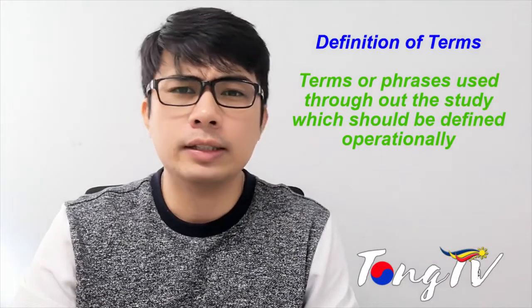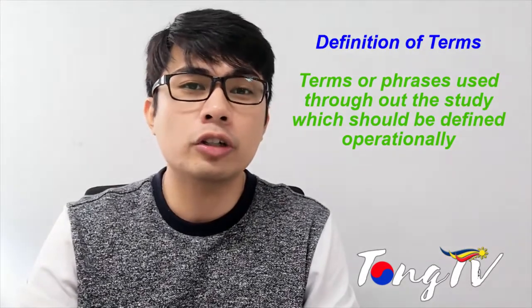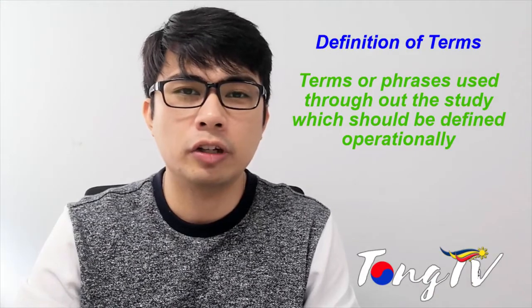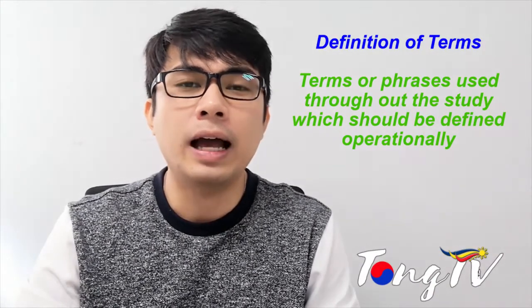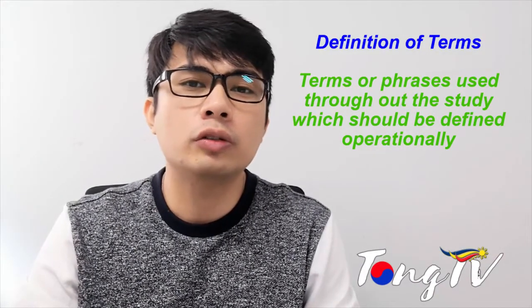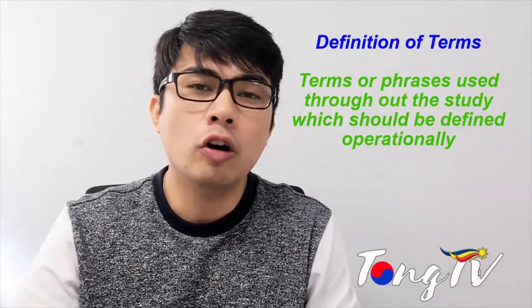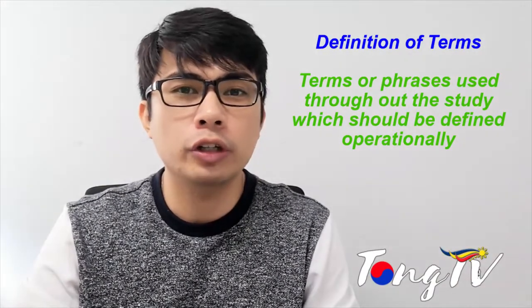There is a unique part of the traditional format, which is what we call the definition of terms. It is just like a glossary wherein you're going to present the different terminologies that you use in your study alphabetically, and you need to define them operationally, or how you used each word in your study. It is not present in the IMRaD format because the definition of terms may contradict the restrictions on the number of words given in the IMRaD format.